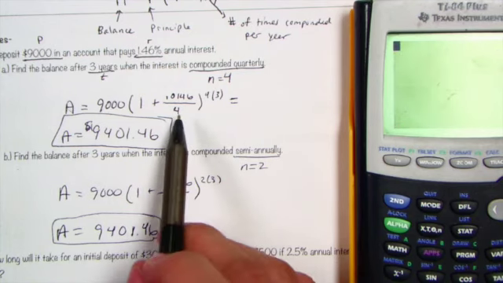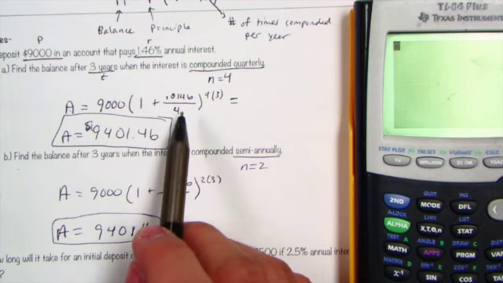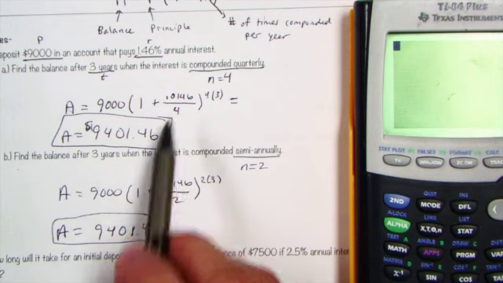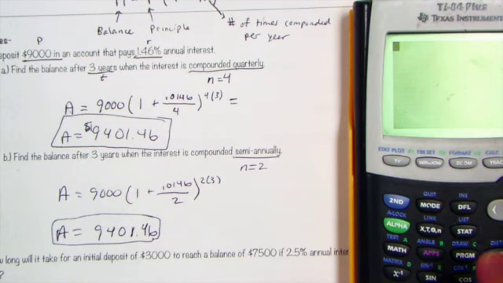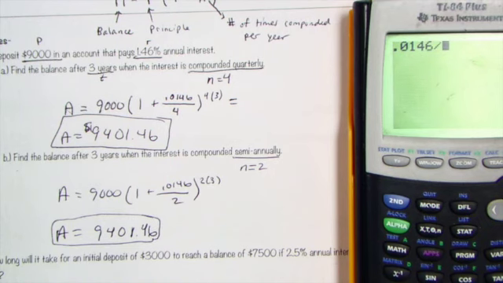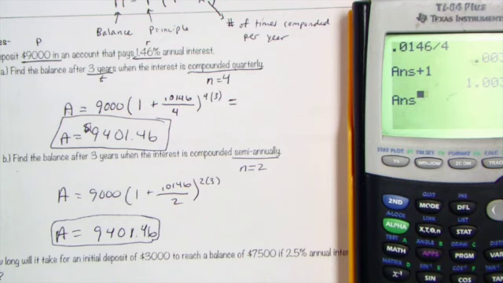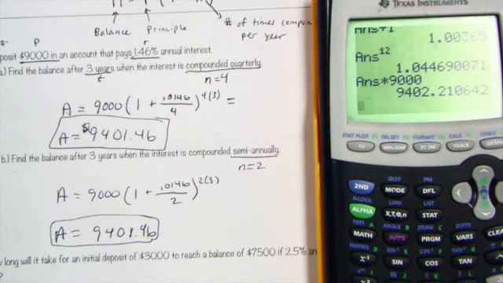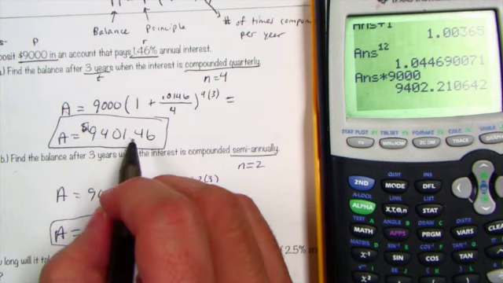So this one, I think some of you may have caught it and be like, wait a minute, Mr. G, you just typed in the wrong thing. And that is true. I think I typed in 2 here because I was looking at the problem ahead. Let me do that. So 0.0146 divided by 4 plus 1 to the 12th times 9,000. Yep, I sure was. I was looking at the wrong problem. So this is not 9401.46.